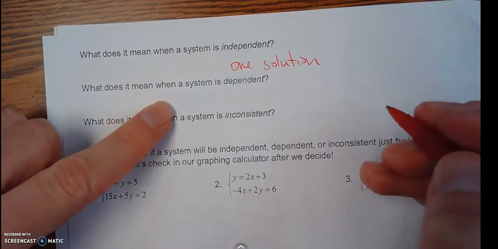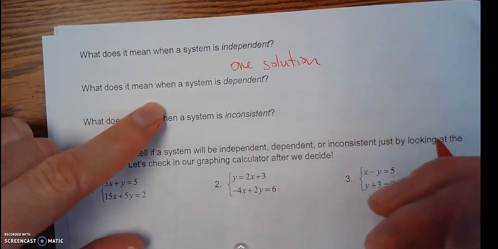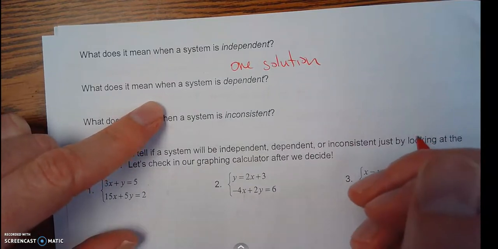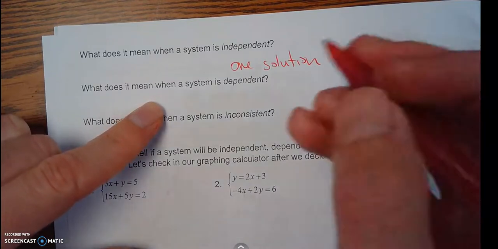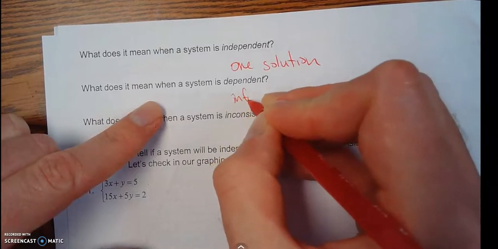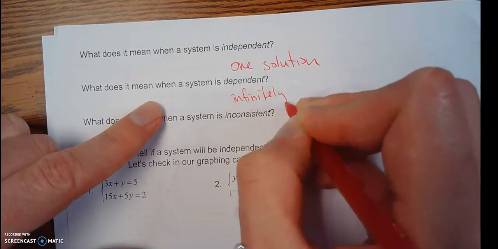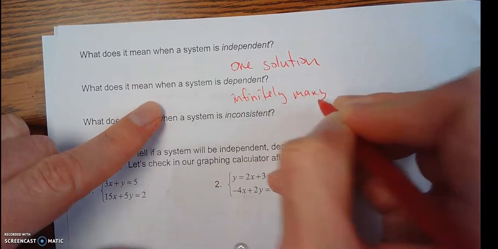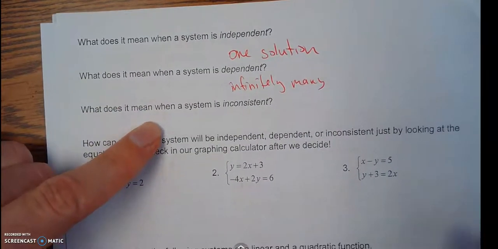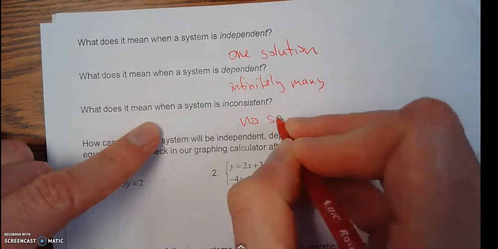What does it mean for a system to be dependent? And the way I think of that is, well, it depends. If I said, which answer do you want? You say, well, it depends. There's a lot of them, so there's infinitely many. And then what's it mean to be inconsistent? If something's inconsistent, it doesn't work, there's no solution.